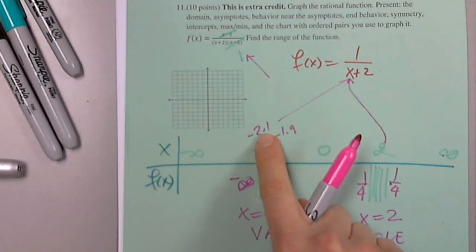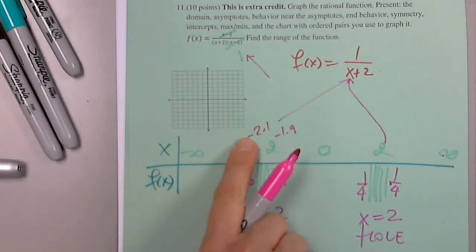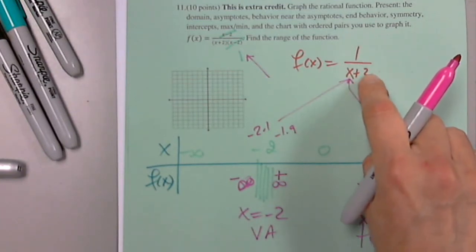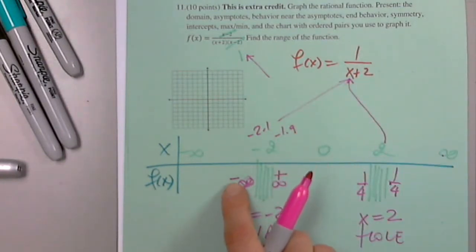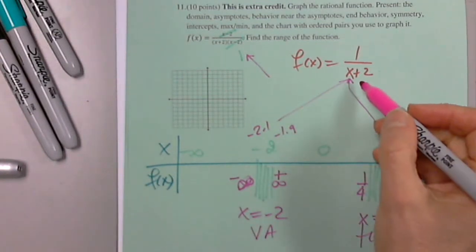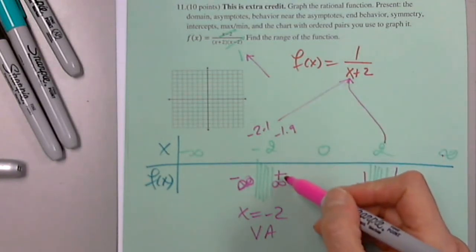Okay, I plug in negative 2.1, a number from the left-hand side of negative 2, as close as I can. Negative 2.1 plus 2 is a negative number. I don't know what it is, I don't care. I only want the sign. Positive of a negative is negative. What does that give us the answer for? So the negative 1.9 plus 2 is positive. Positive over positive, that's how we got this.